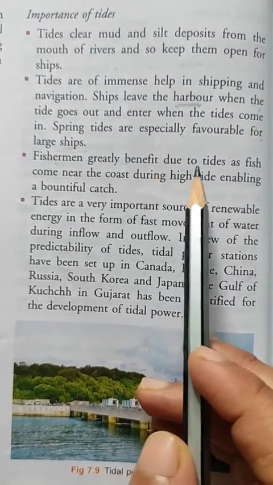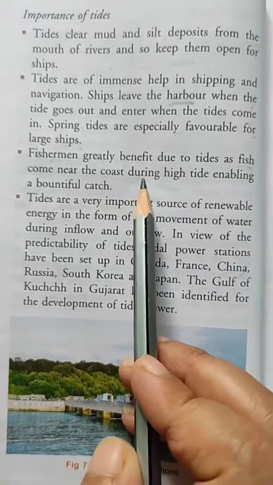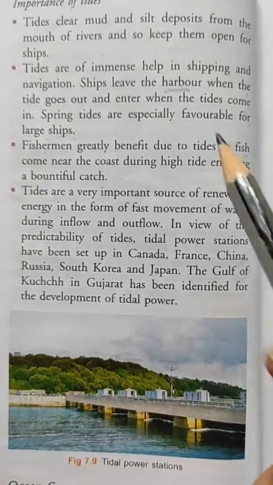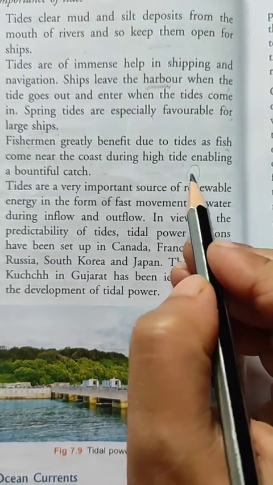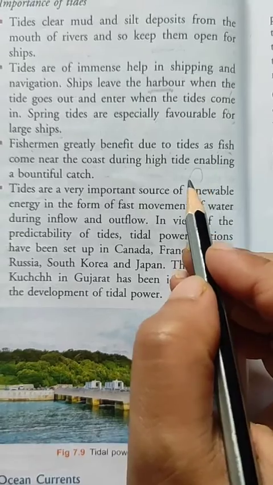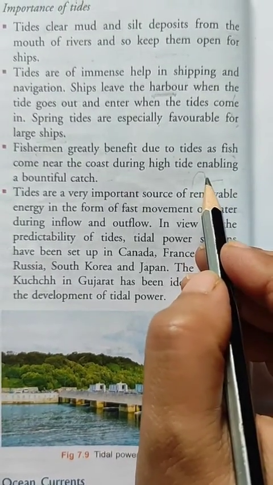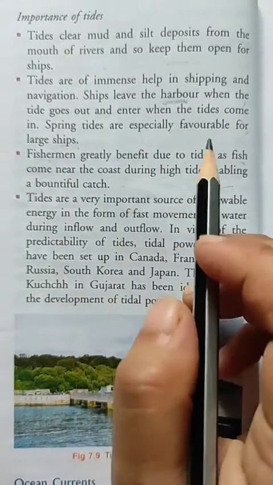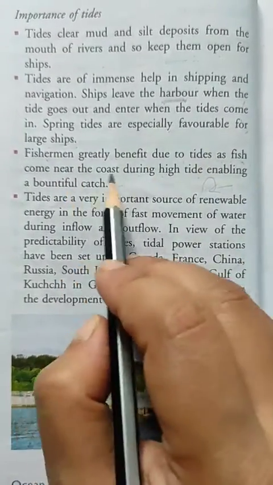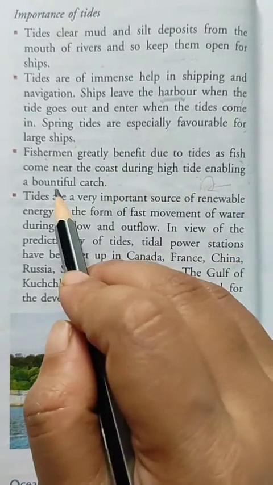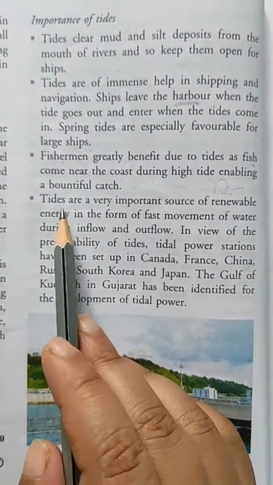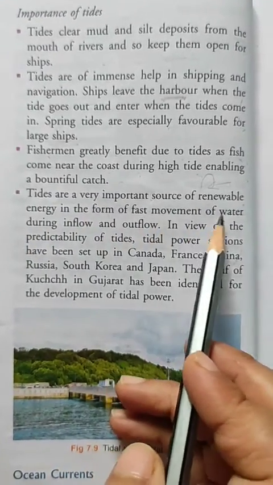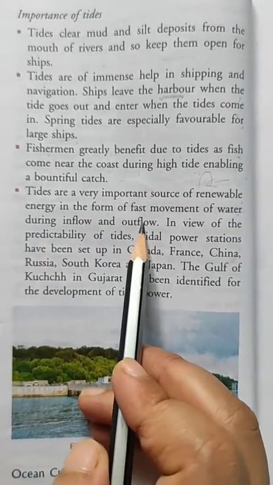Fishermen greatly benefit due to tides as fish come near the coast during high tide, enabling a bountiful catch. It means during high tide, when there is a rise in the ocean water, fishes come near the coastal area, and fishermen greatly benefit, enabling a bountiful catch. Tides are a very important source of renewable energy in the form of fast moving water during inflow and outflow.